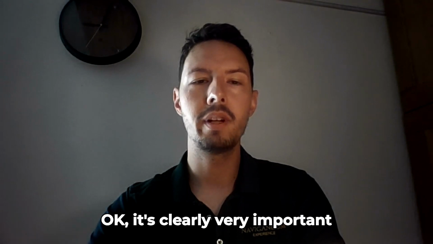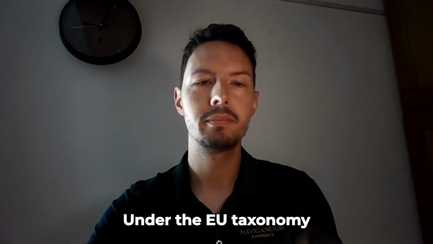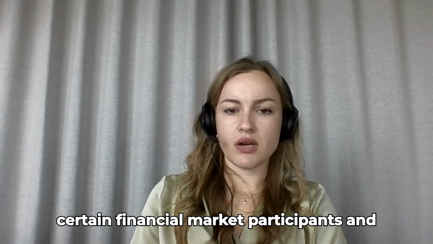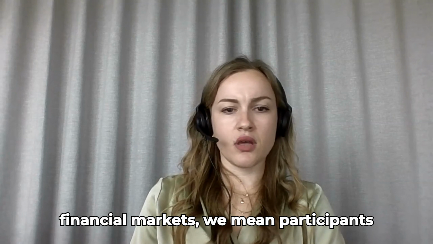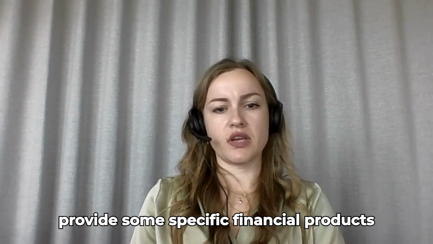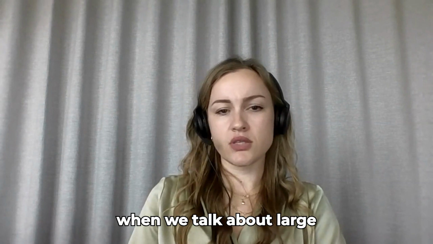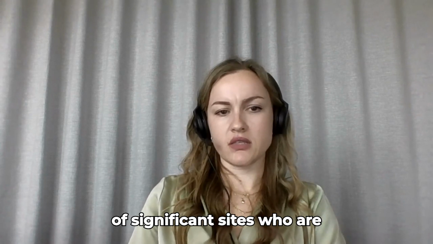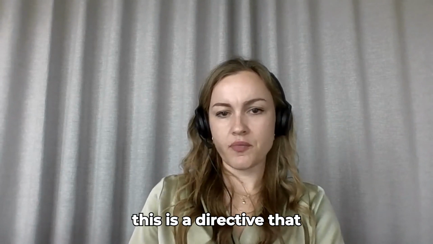Okay, it's clearly very important for many parties, but who needs to report under this EU taxonomy? Under the EU taxonomy, certain financial market participants and large companies are required to report. When we talk about financial markets, we mean participants such as investment firms, pension funds, and credit institutions that provide some specific financial products or services within the European Union. On the other hand, when we talk about large companies, we are considering companies of significant size who were already under the non-financial reporting directive, NFRD, which is now transformed into the CSRD directive. And this is a directive that we talked about last week on the Sustainability Espresso.